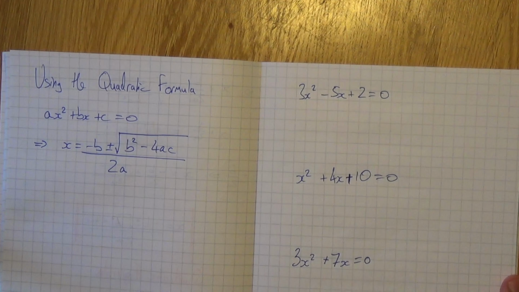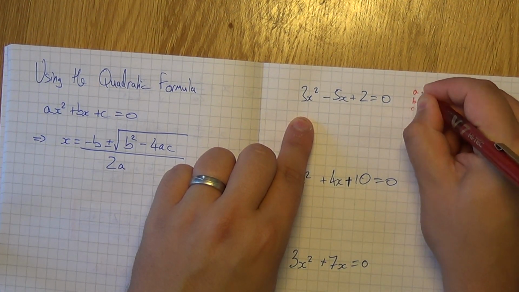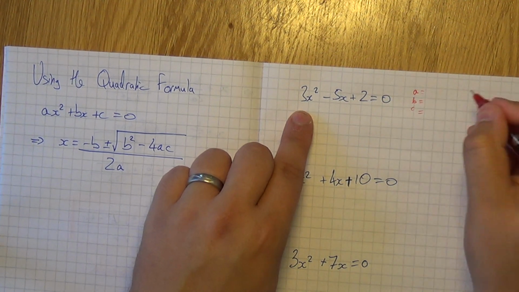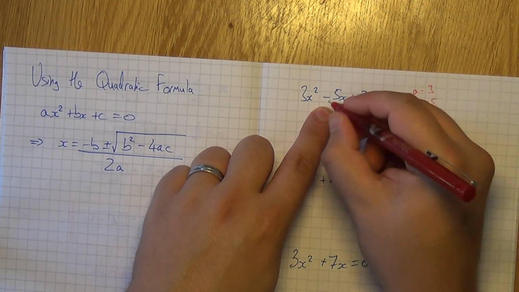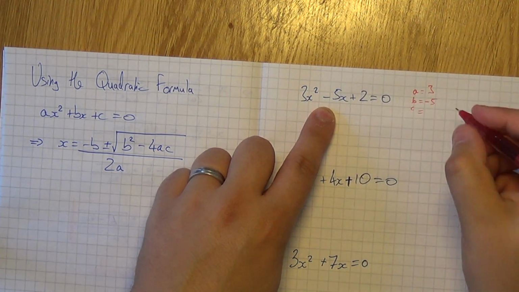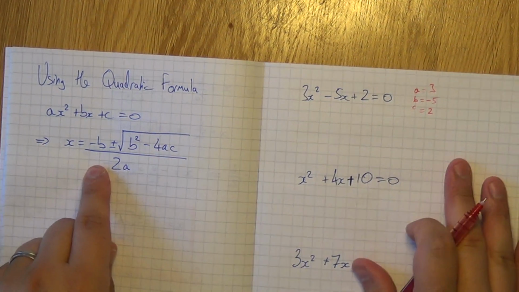Some things to be wary of, or just to help you out, it's useful if you remember to write down what a, b and c are for each equation. So here a is 3, b is -5, that's important and that's a take away, and c is 2. And then you just write these values into that formula.